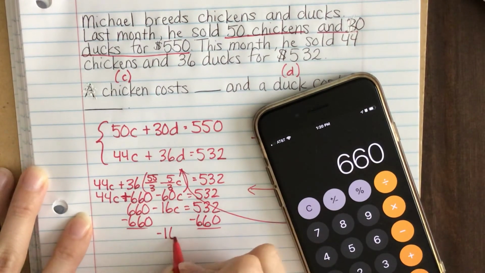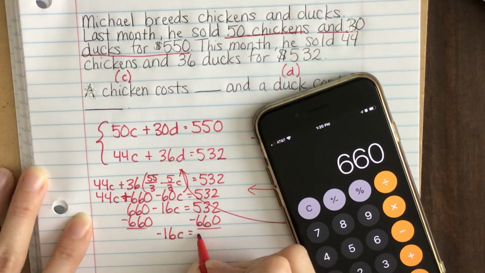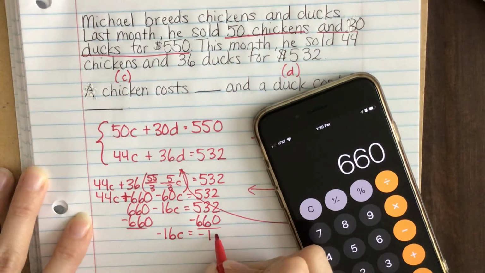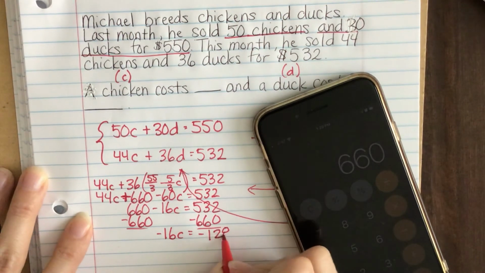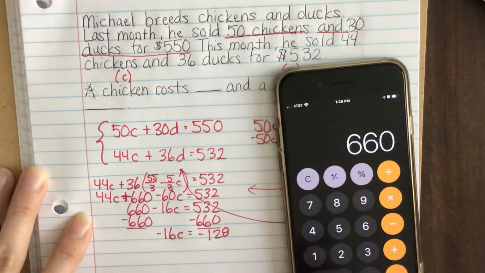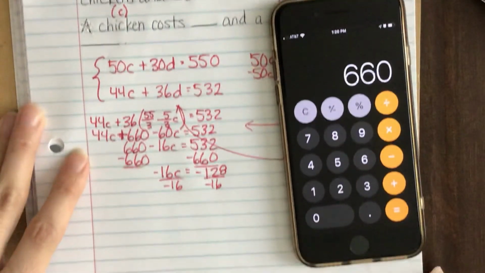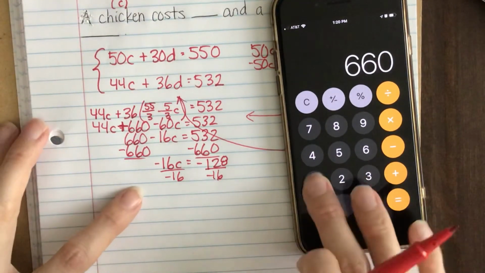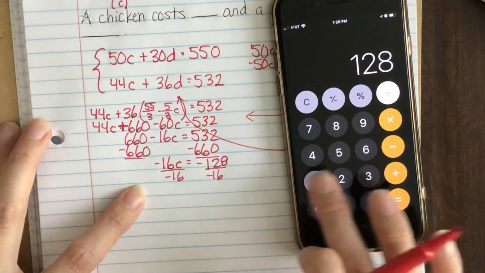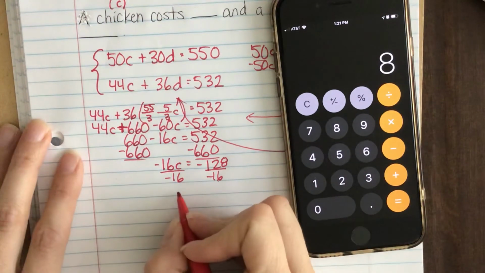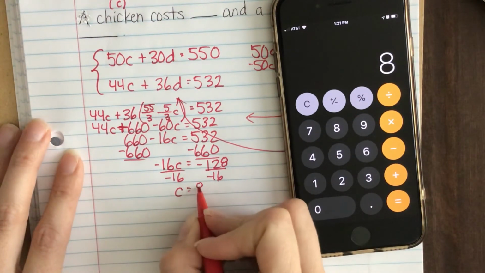You get negative 16C is equal to negative 128. Divide both sides by negative 16, and we get that C is equal to 8.